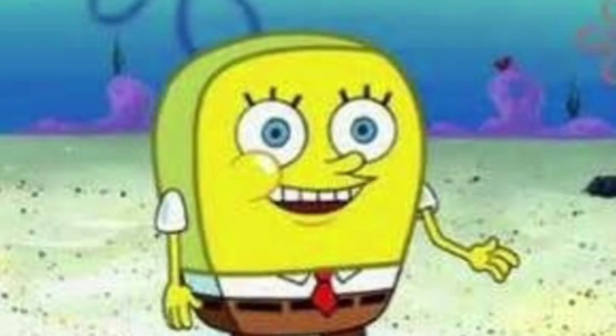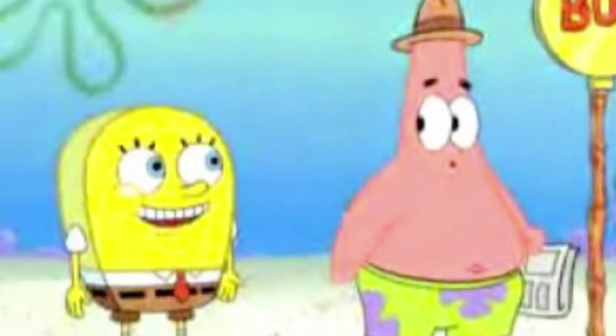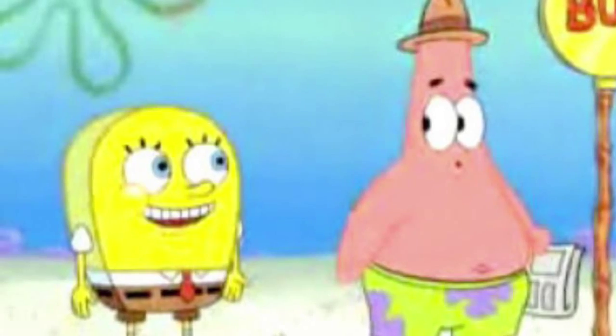Here's the new SpongeBob. He's not porous and square anymore. He's a round yellow sponge with no holes. His friends don't recognize him anymore because he's normal, all because of this one point mutation that changed his life forever.